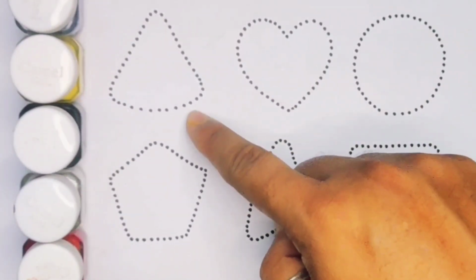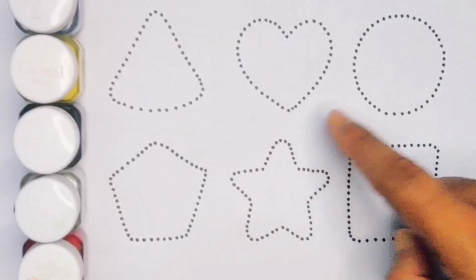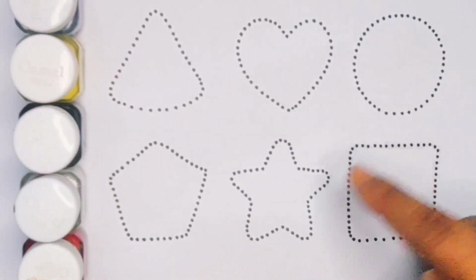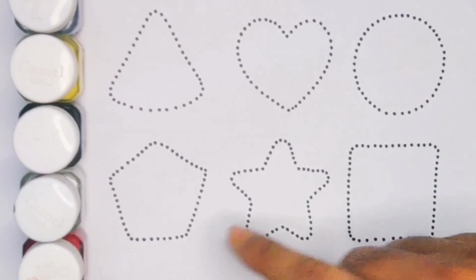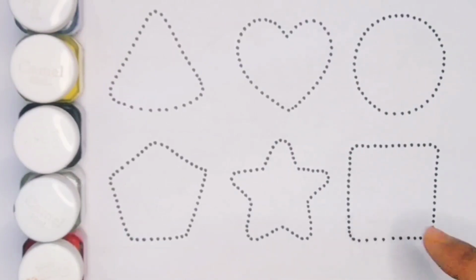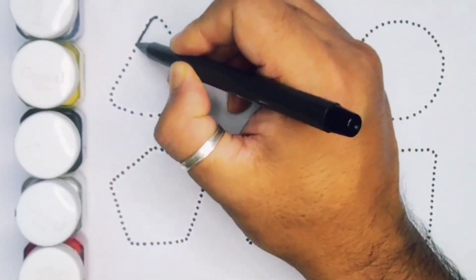Triangle, heart, circle, pentagon, star and square. First we're going to draw the shapes.